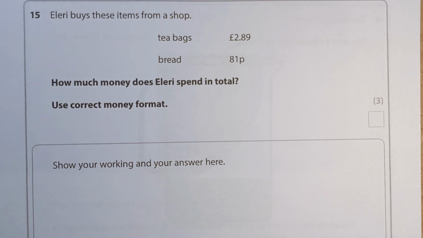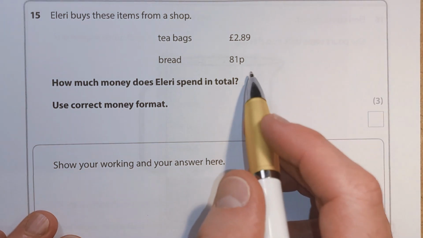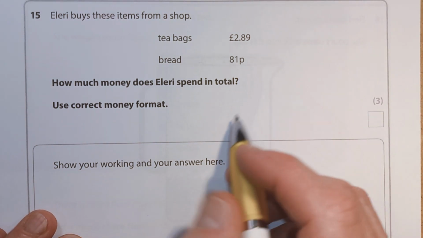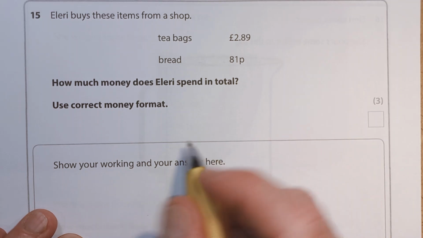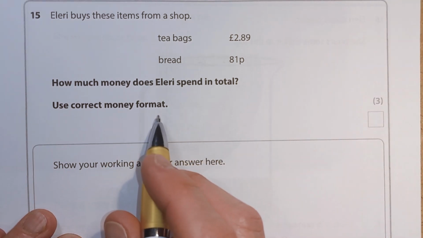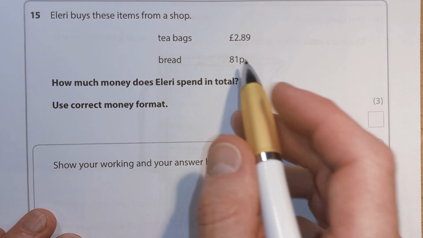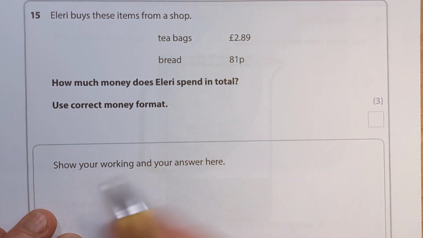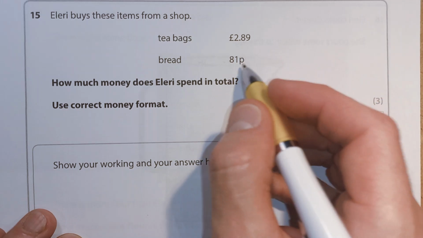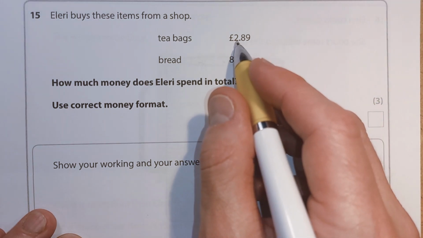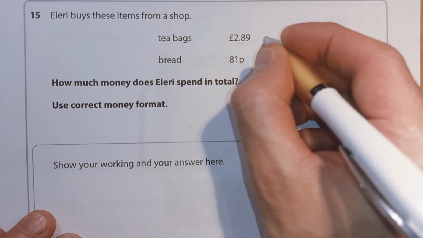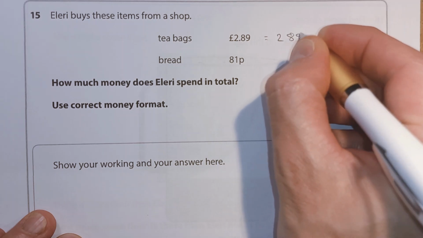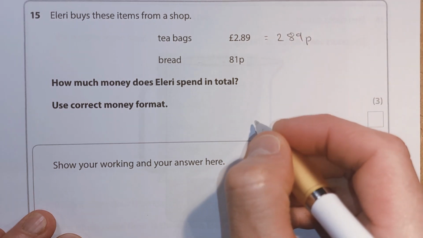Question 15. Ellery buys these items from a shop. We've got tea bags, £2.89, and bread, 81p. How much does Ellery spend in total? Use correct money format. Okay, so we've got one in pounds and one in pence. We want to have them in the same. So if we want to turn them into pence, we can think of £2.89 as 289p, or pence.